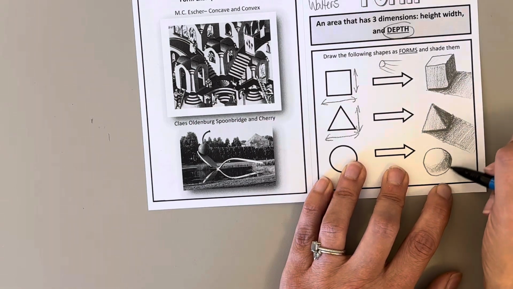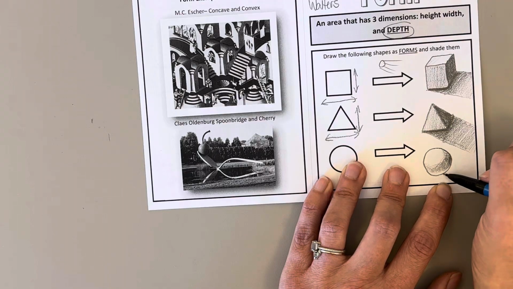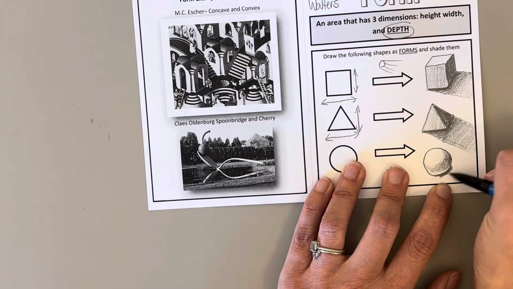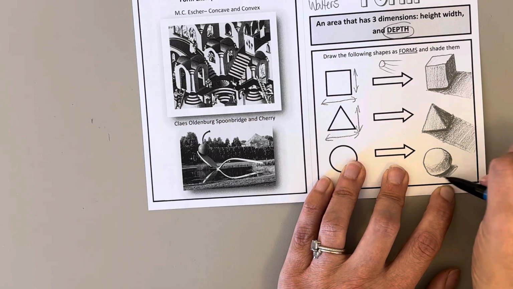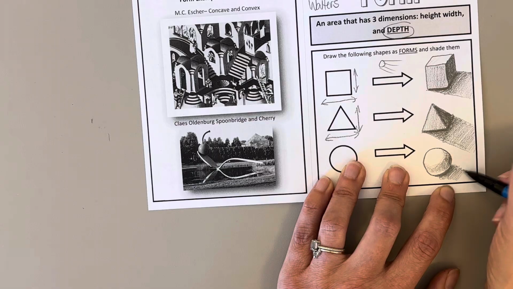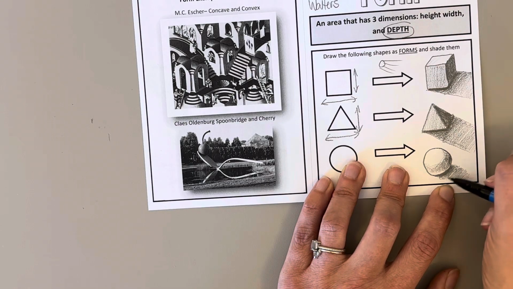All right, now we are going to add our shadow going out towards the right. This shadow will be a little bit smaller. We don't want it to be too large for the size of our sphere. And we're just going to draw that shadow coming out, getting lighter and lighter.